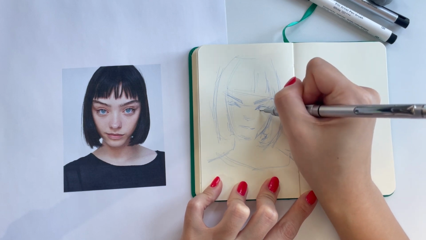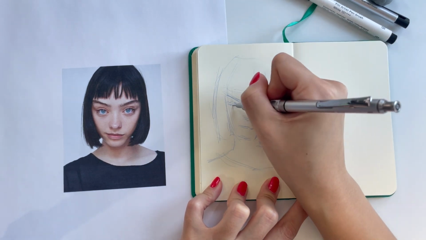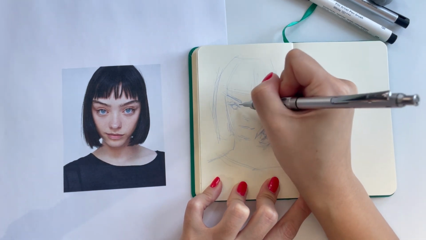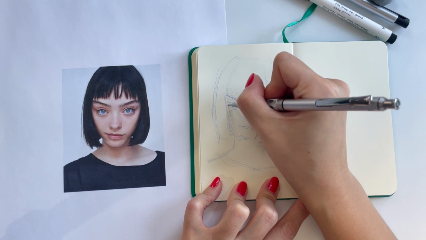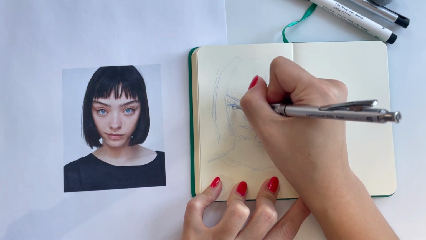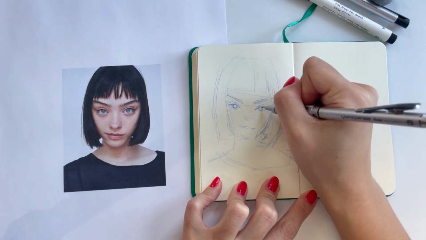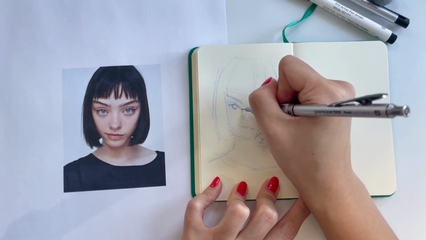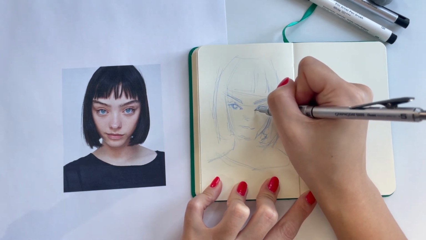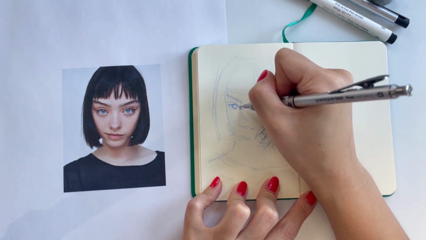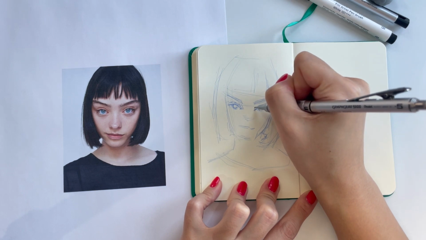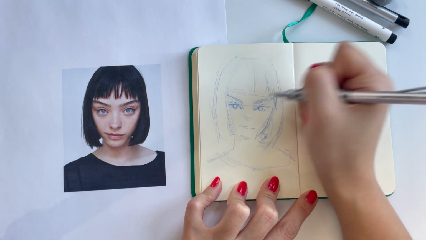The facial structure that she has is also unique, not only because the eyebrow is interesting, but her eyes are really interesting and unique as well. They're a little bit further away from one another. So if you capture that in your drawing, it is really obvious who you're drawing.